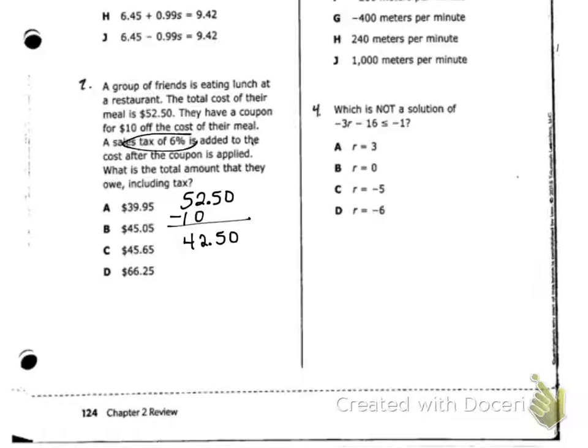Next, we have to include the sales tax. So sales tax always increases your price. Alright, so what we do is we have to put a 1 in front of it. So we're going to take 6%, write it as a decimal, and that is 1.06. Alright, so we're going to multiply this by 1.06. 6 times 0 is 0, 6 times 5 is 30, carry the 3, 6 times 2 is 12, plus 3 is 15, carry the 1, 6 times 4 is 24, plus 1 is 25.